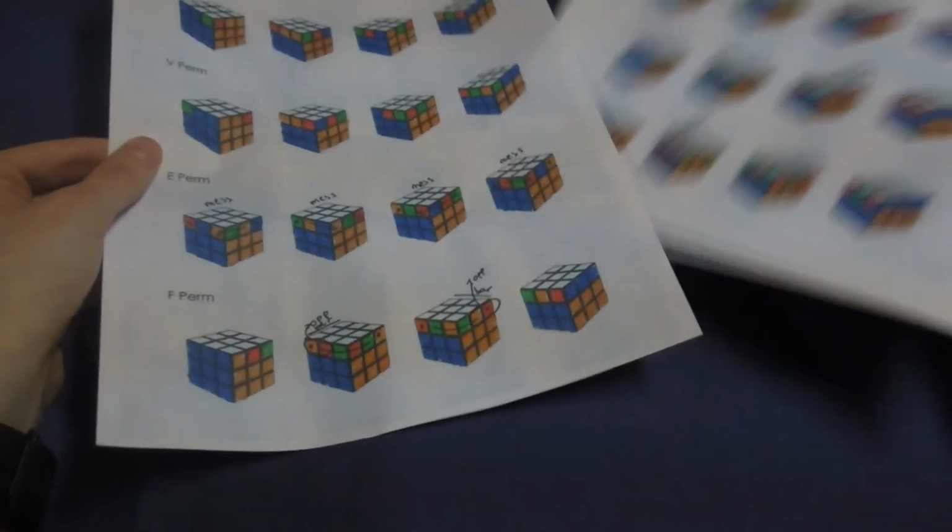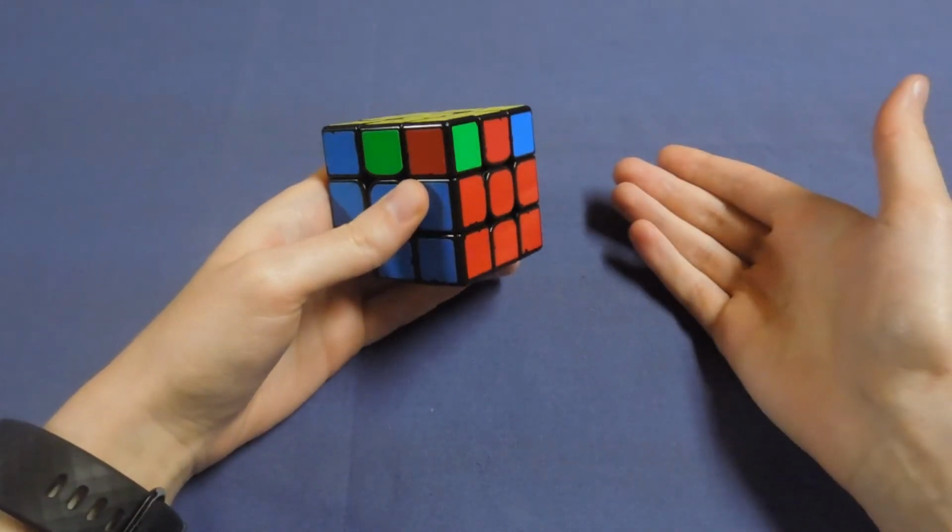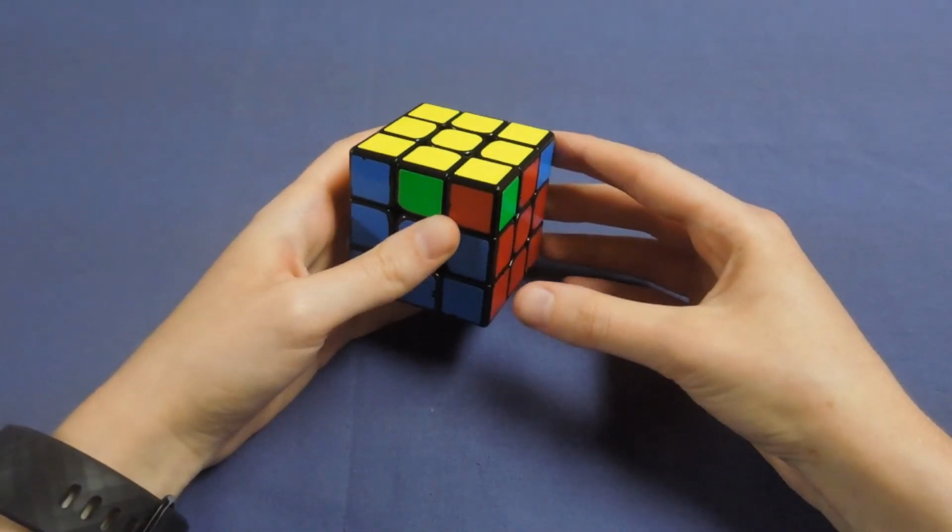It's a great way to keep track of all the cases, keep track of things visually. I love PLL recognition. It's just a fun thing to be able to do quickly.